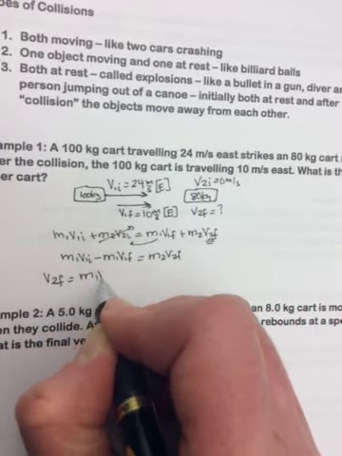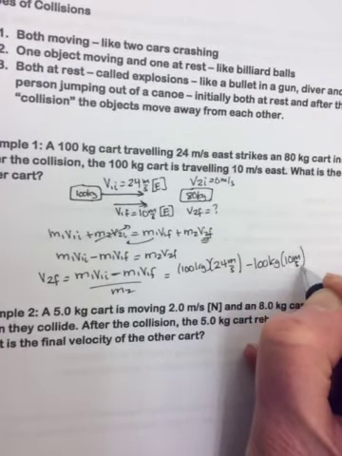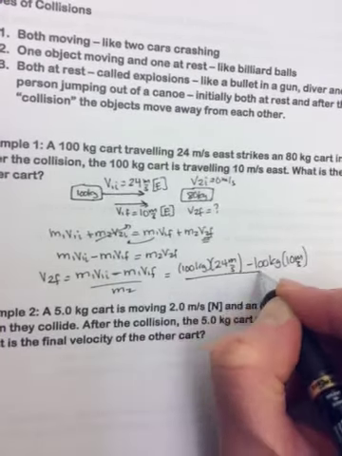Okay, now just be careful of your positives and negatives. Here everything's going east, so everything should be positive. So 100 kilograms times 24 meters per second minus 100 kilograms times 10 meters per second divided by 80 kilograms.